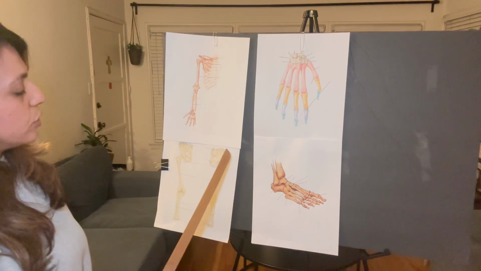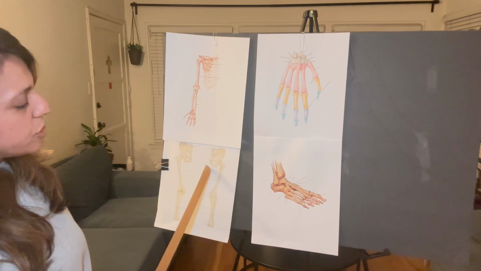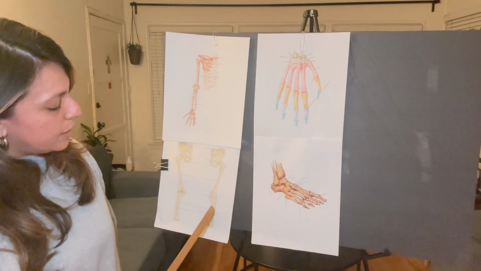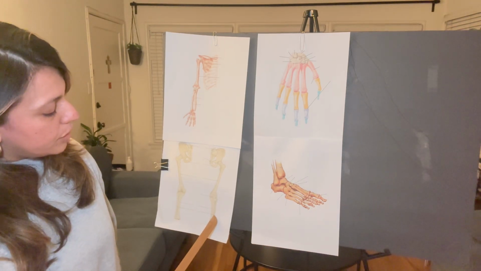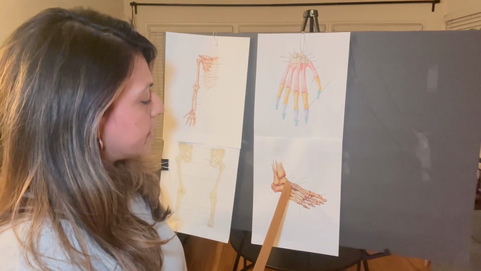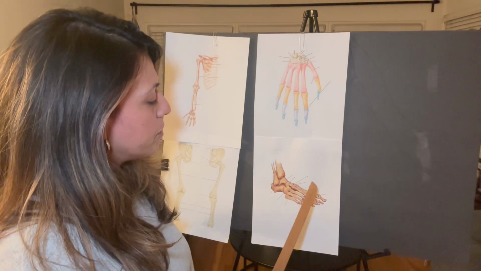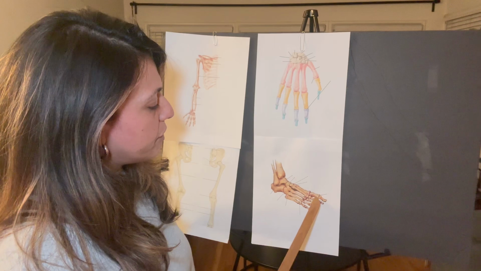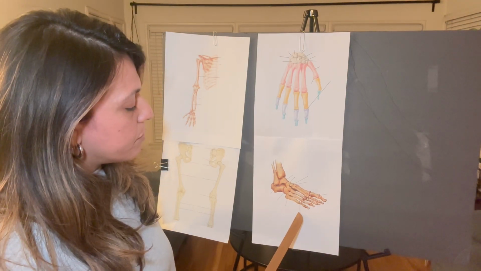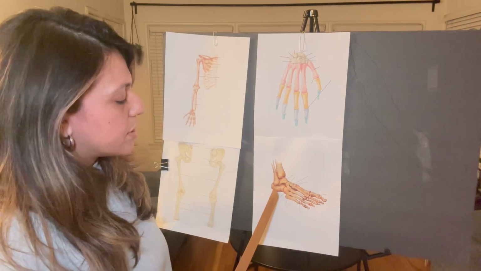For the pelvic girdle and lower limbs, the ilium, the pubis, the ischium, the femur, the patella, the tibia, and the fibula. For the ankle and foot, the talus, the navicular, the intermediate cuneiform, the medial cuneiform, phalanges, metatarsals, the lateral cuneiform, cuboid, and the calcaneus.